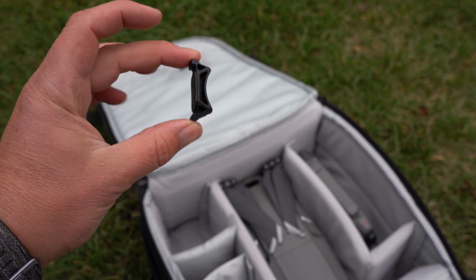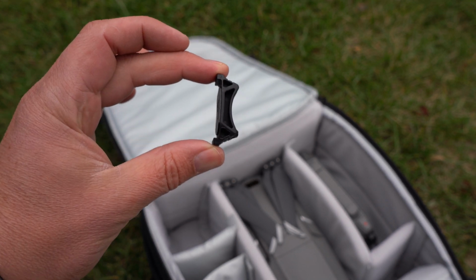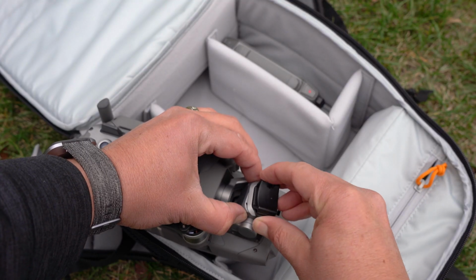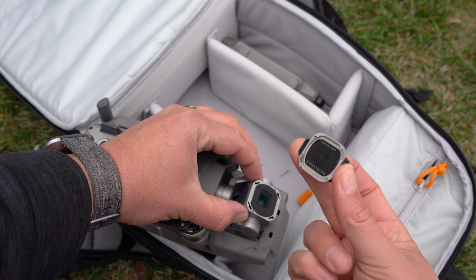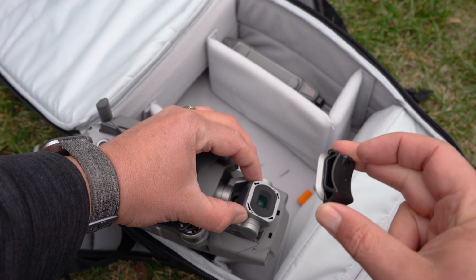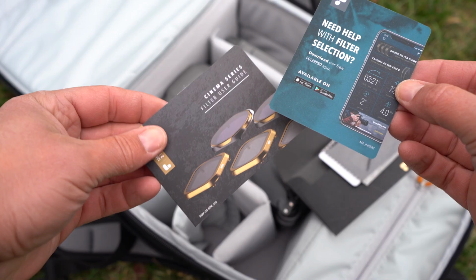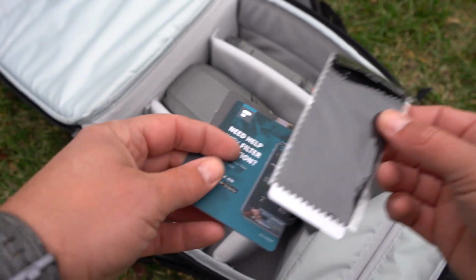When you open up the package, you're going to see that it has a filter removal tool, and this is actually very cool because on the Mavic 2 Pro lens, when you take off that UV filter that's on there, it's actually quite hard to do with your fingers. And so PolarPro has included this removal tool. It makes things nice and easy to uninstall and install filters on your Mavic 2 Pro camera. It also comes with a little filter user guide and a cleaning cloth as well.